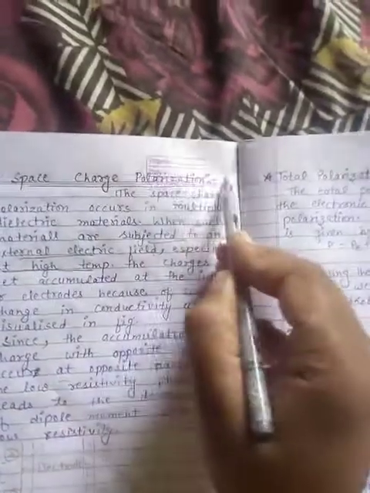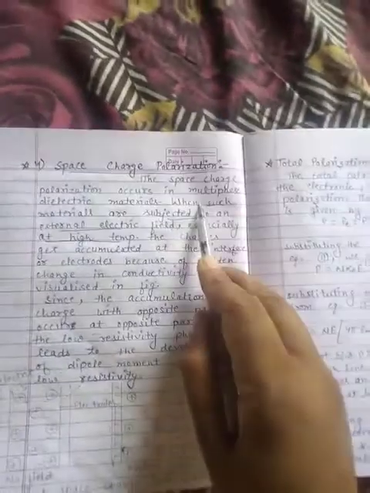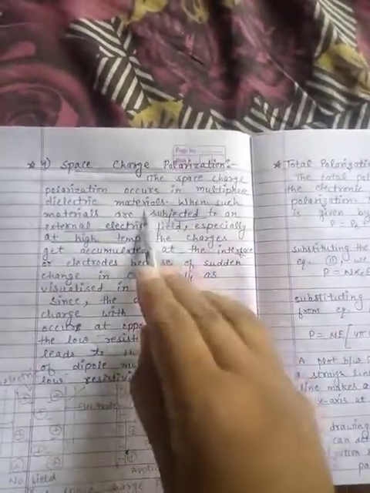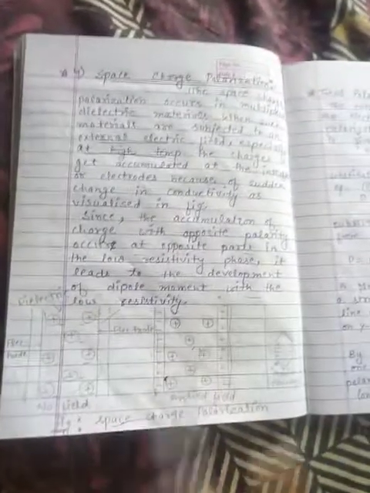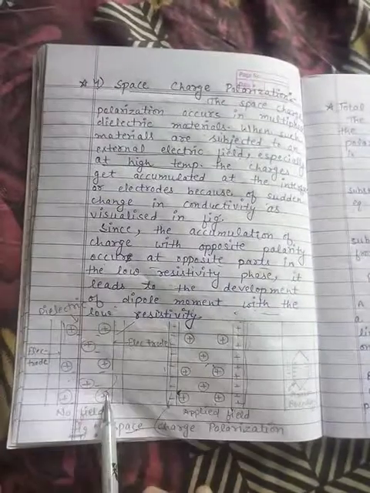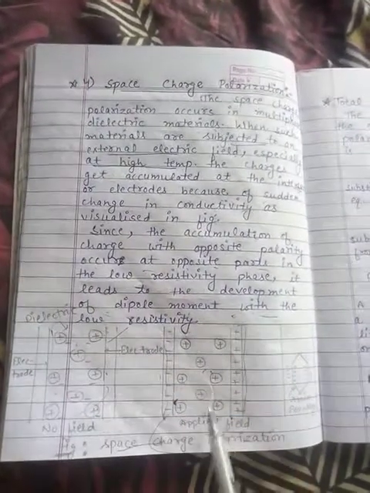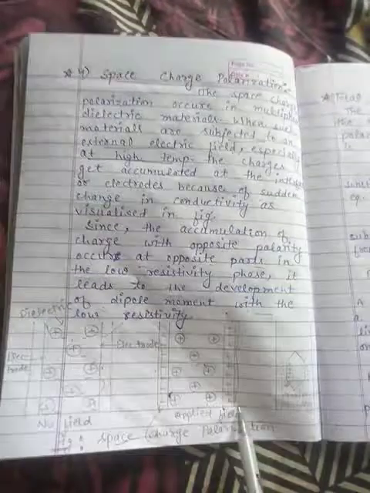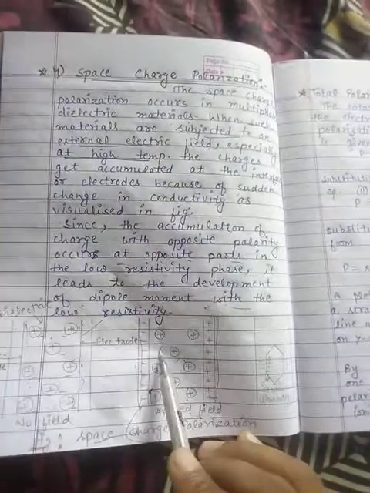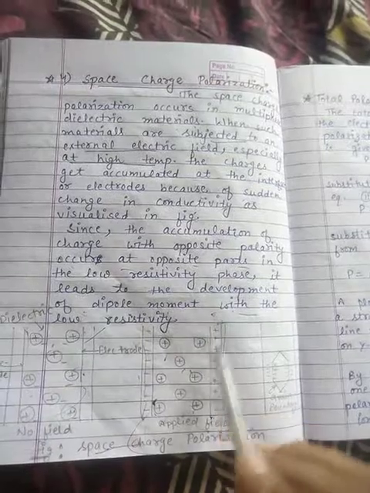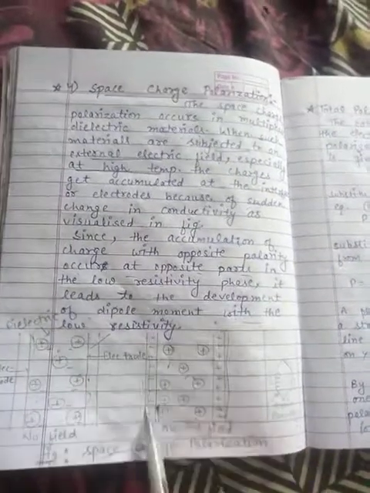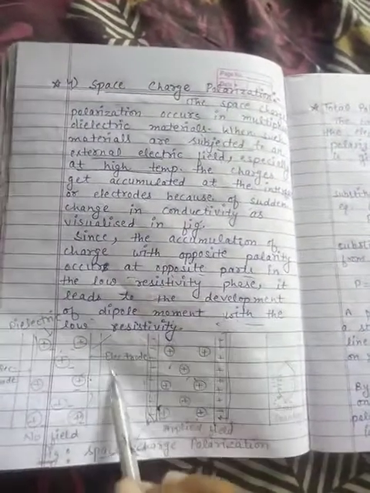Then fourth is space charge polarization. The space charge polarization occurs in multi-phase dielectric materials. When a dielectric is placed in the external applied field, this diagram is without any field. When an electric field is applied, the plus and minus charges accumulate on the electrodes.